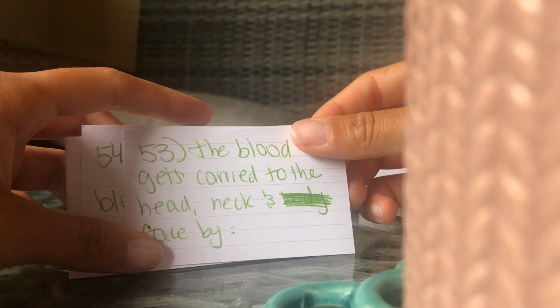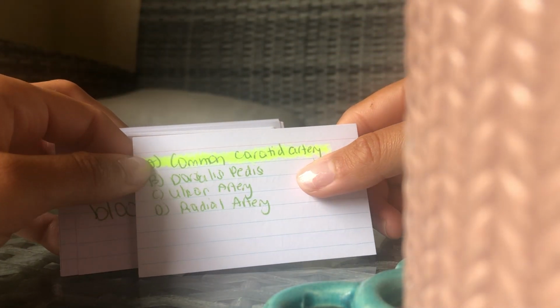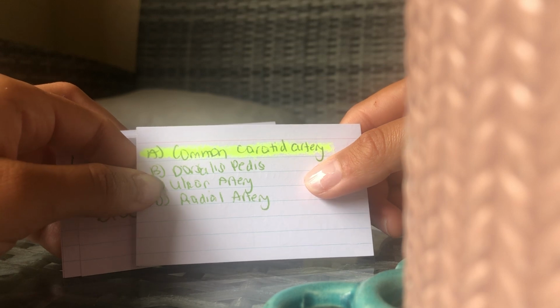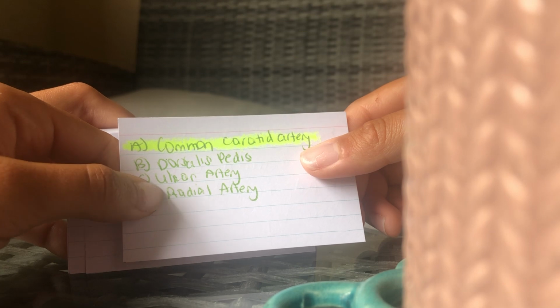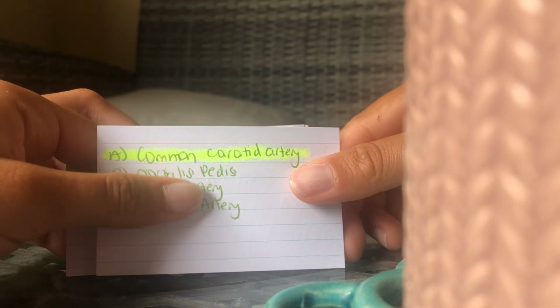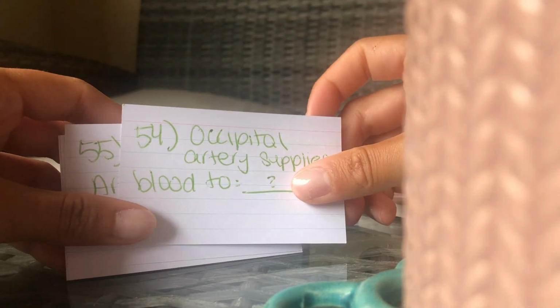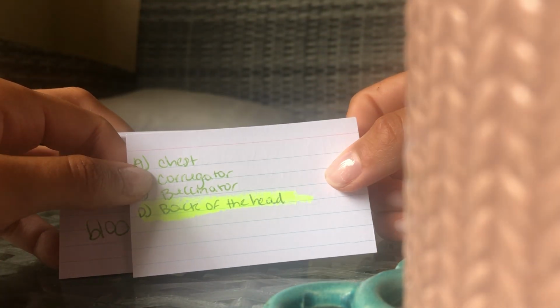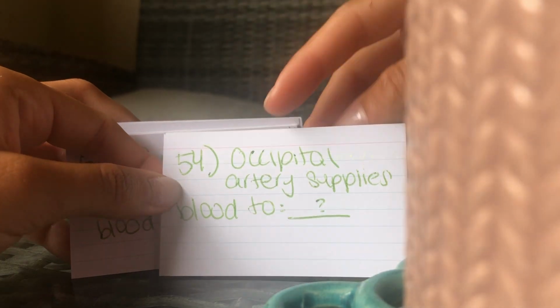The blood gets carried to the head, neck, and face by the common carotid artery. Yep. Radial doesn't make sense. Radius is in your arm. Ulnar, also in your arm. Dorsalis pedis is the foot. Yeah, this is the only one that makes sense. The occipital artery supplies blood to the back of your head. Occipital. Yes, the occipital bone is at the back of your head.